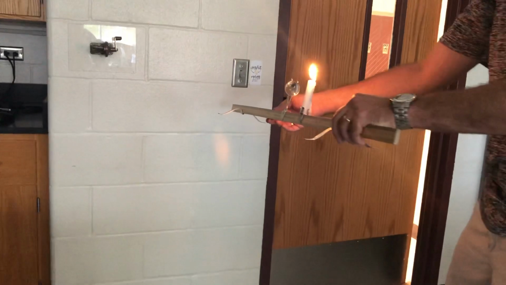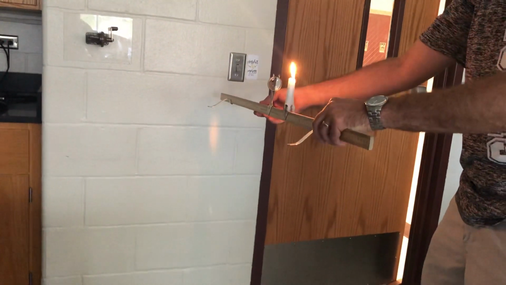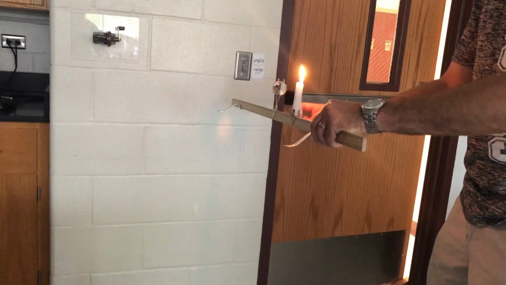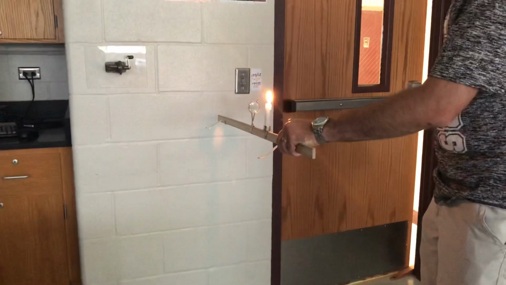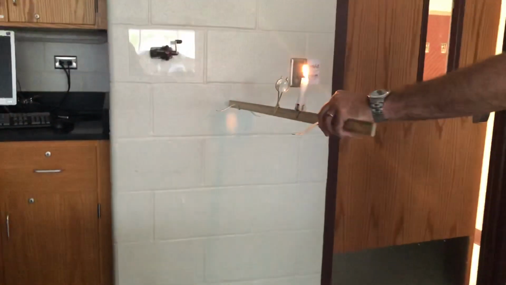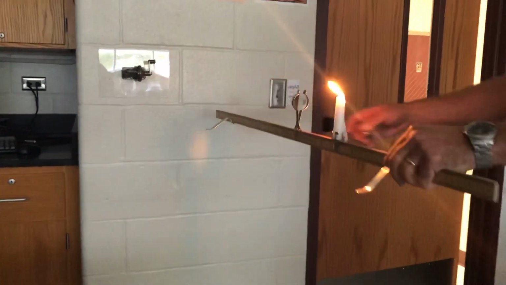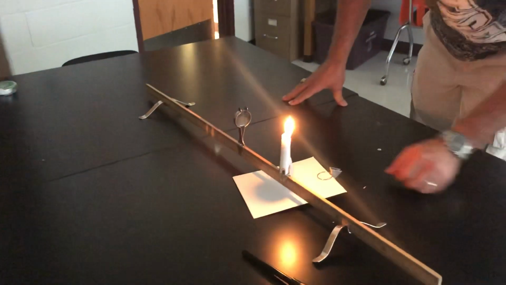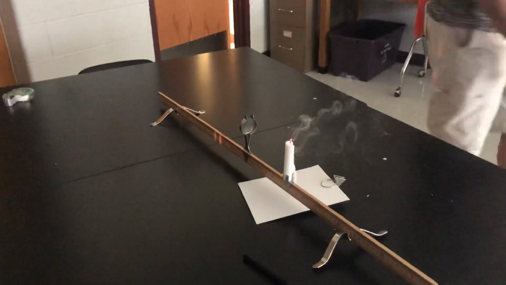And so it forms these images depending on how far away from the lens it is and what the focal length of the lens is. You can see it there on the wall. Okay, so depending on the type of lens and what its focal length is, will determine where it forms images.